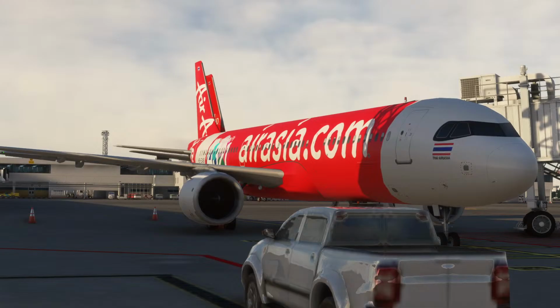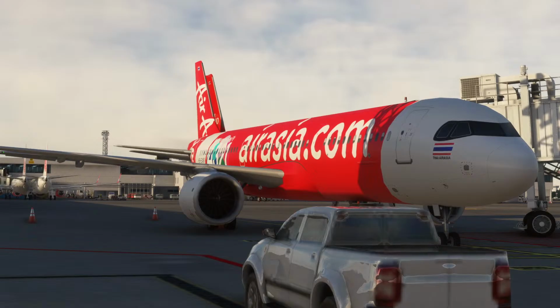Military 629 parking stand, Unit Command 2A. Unit Command 2A, Military 629.